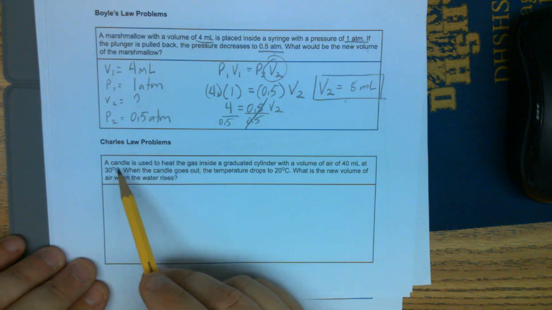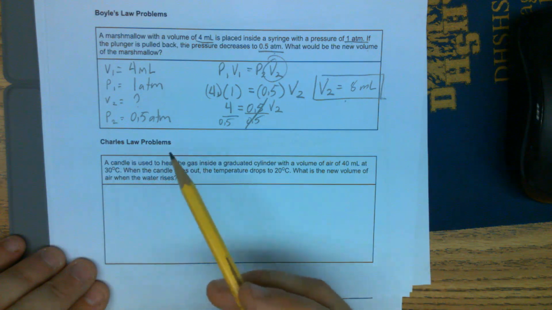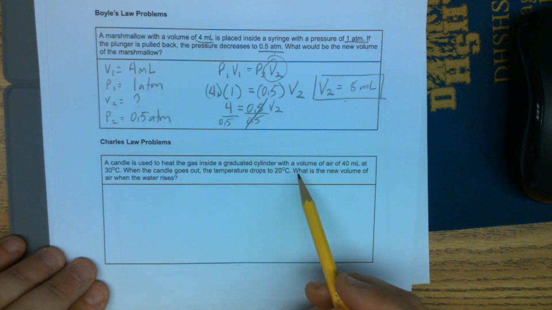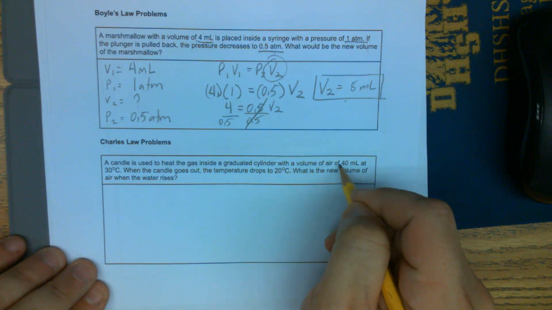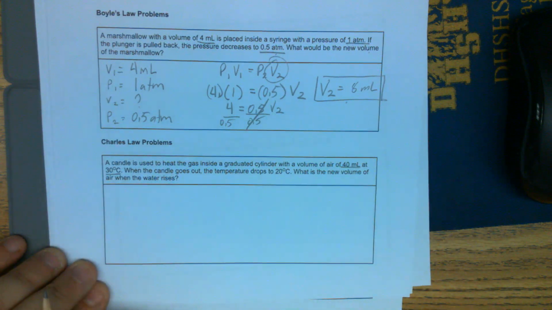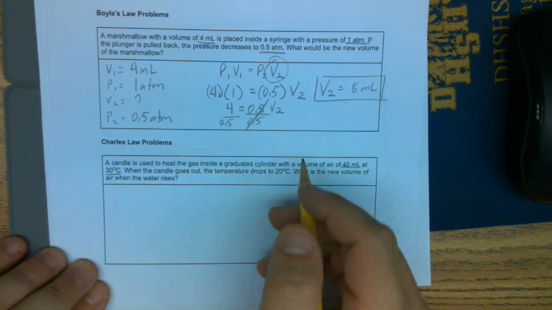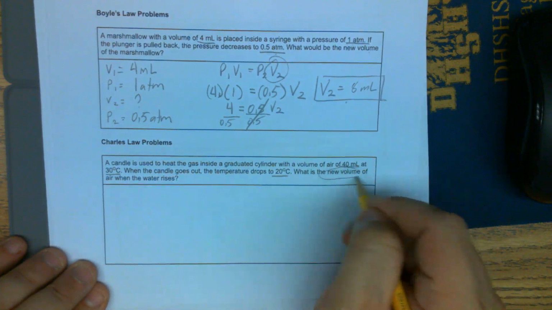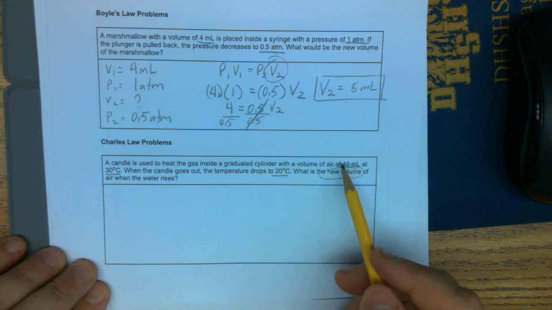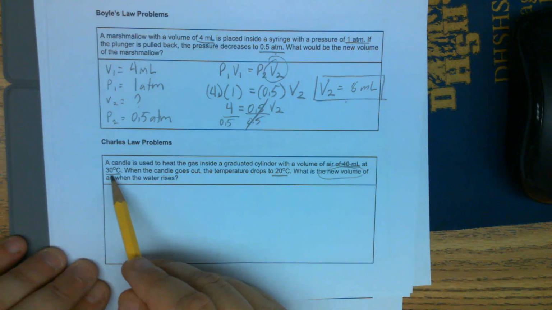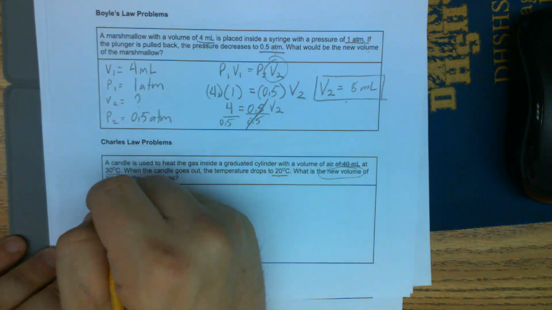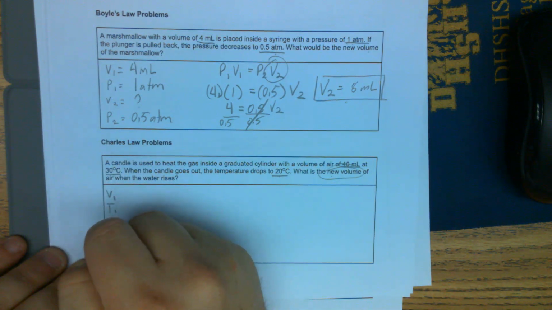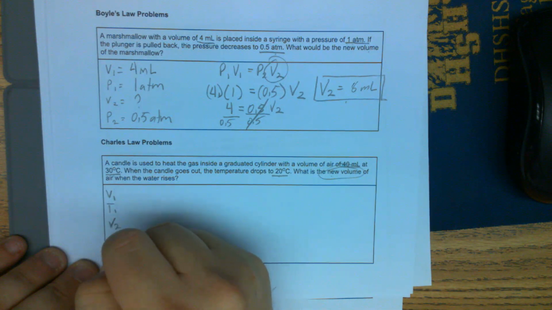All right, next problem is going to be for Charles' law. Charles' law is going to involve volume and temperature. So in this problem here, we are given a volume of air of 40 milliliters and a temperature of 30 Celsius. We're given a new temperature, 20 Celsius, and we're asked to find what's the new volume. So we have volume 1, temperature 1, temperature 2, and volume 2 is what we're looking for.